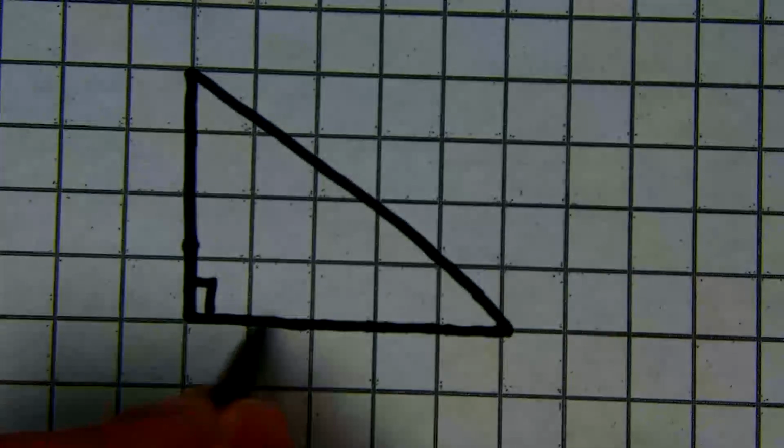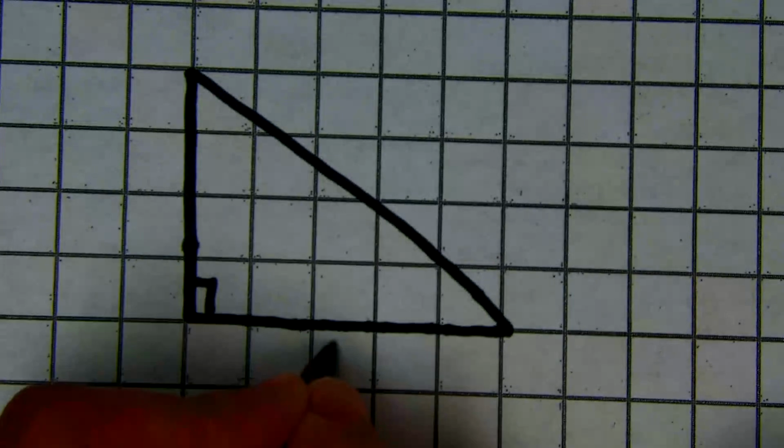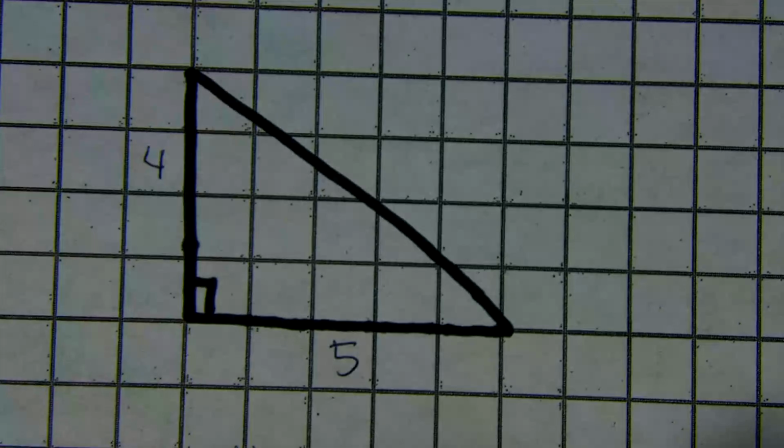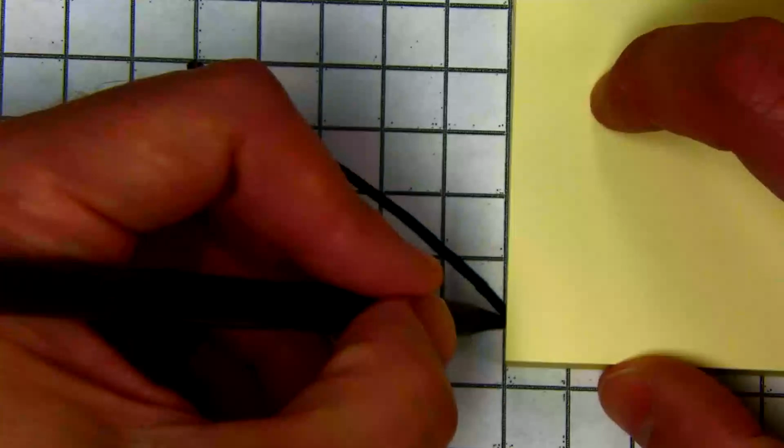Will that work here as well? Let's see. This side is 1, 2, 3, 4, 5. This side is 1, 2, 3, 4. Okay, so this is just half of a rectangle. Just using this for a straight edge here.